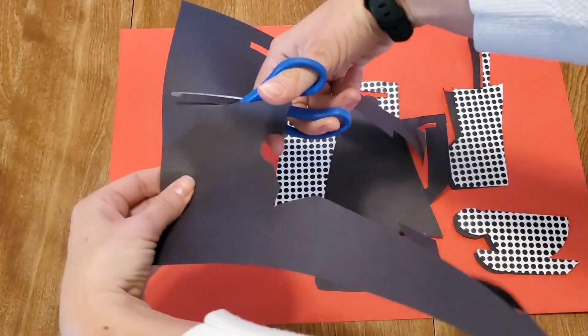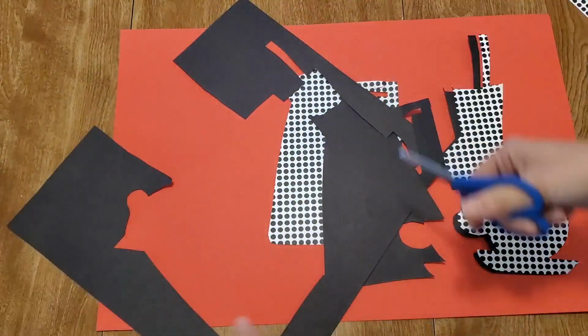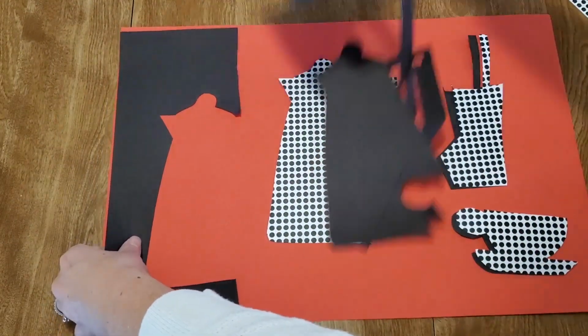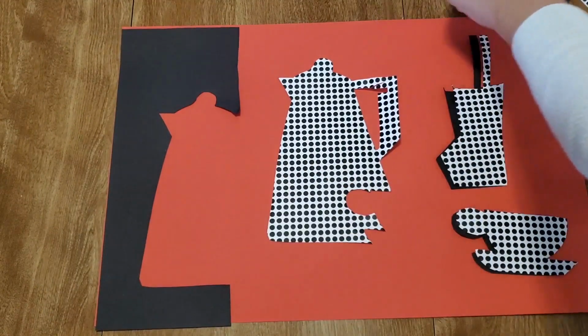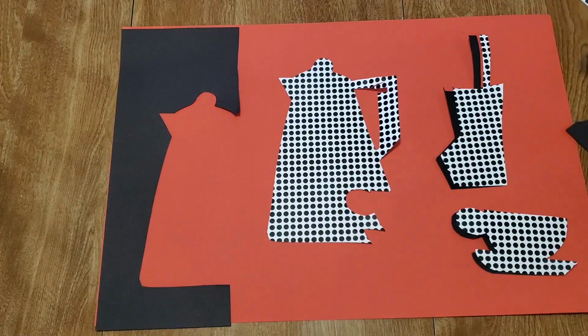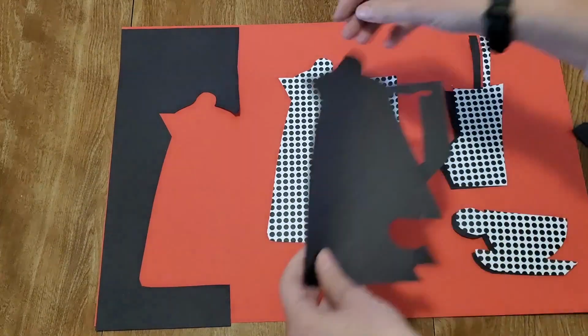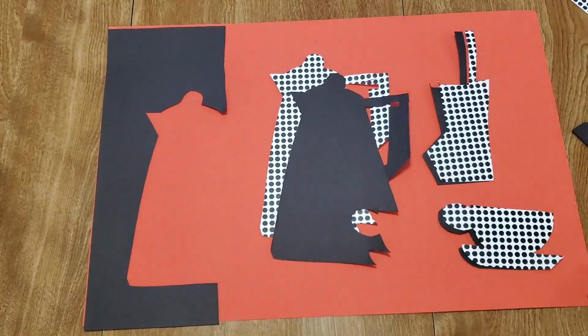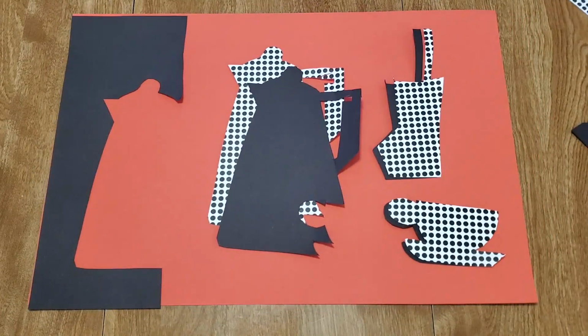Cut your negative space scraps and do some layout. So go ahead and take all of your pieces and just arrange them to where you think they look good on your sheet of paper, and then we'll go ahead and glue them down.